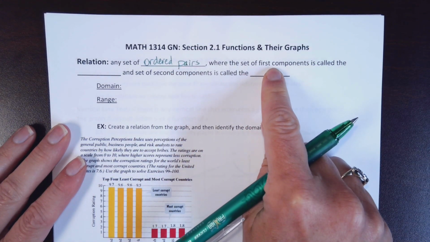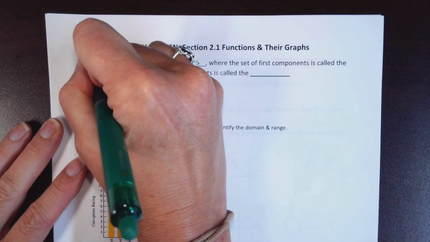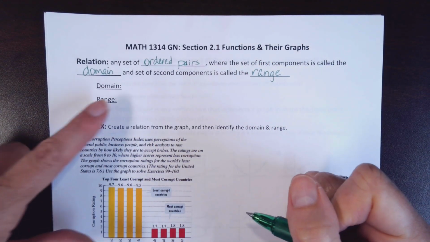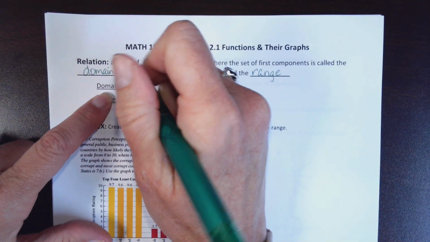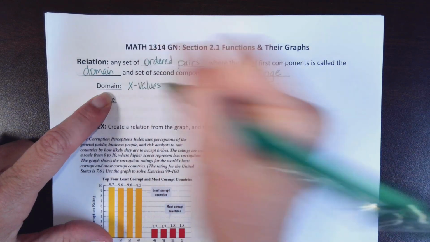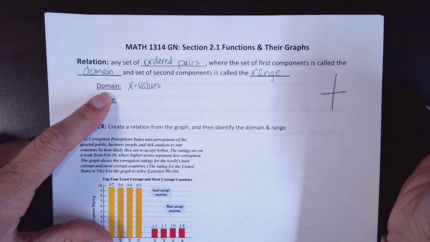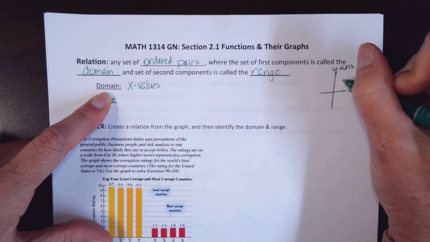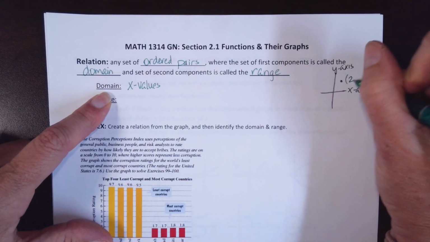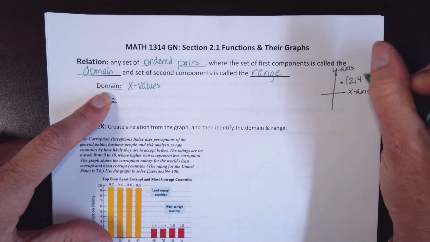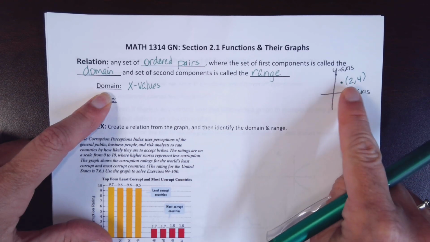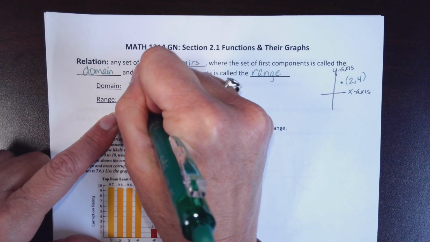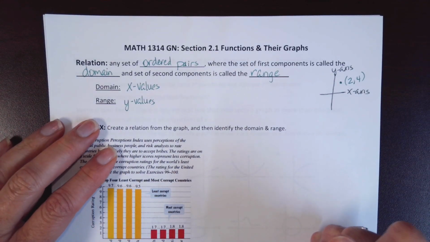where the set of the first components is called the domain, and the set of second components is called the range. Now, another word for domain, generally in college algebra, our domain is our set of x values. If you're looking at your graph, you've got your x-axis and your y-axis, and you put together those x-y ordered pairs. So for example, if I have a point right here, it might be identified as 2, 4. This tells me that my x-coordinate is 2, my y-coordinate is 4. So my x-coordinate is my domain value, my y-coordinate is my range value. So domain is x, range is y, generally speaking.